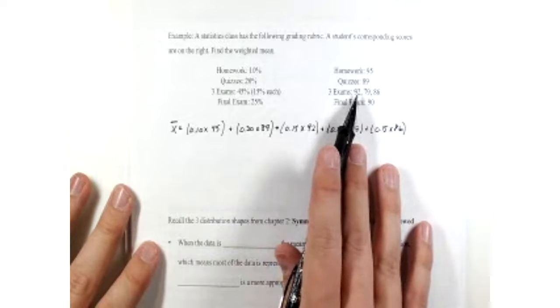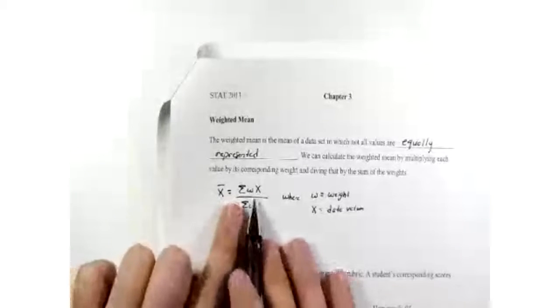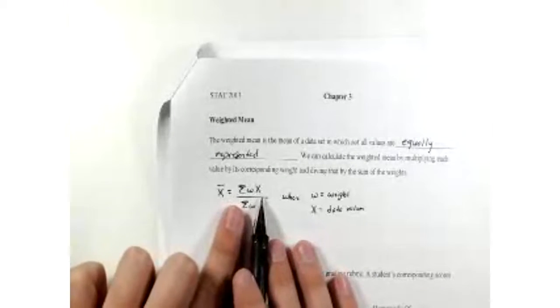Is everyone following how I'm doing it so far? Okay, so what would I add for the last term? What do you think it would be? Yeah, 0.25 times 90. Then all of these, in this formula, are the sum of the w's times x's. Now we need to divide this total by the sum of the weights.